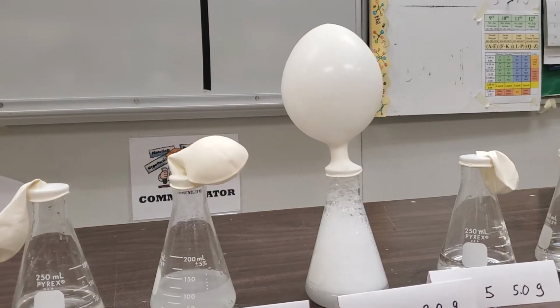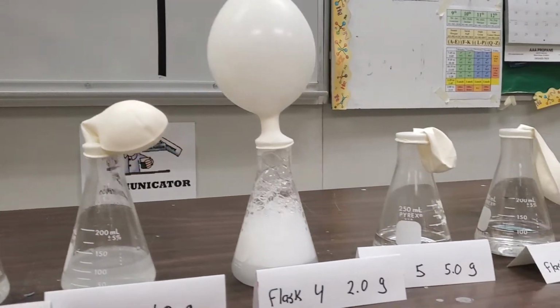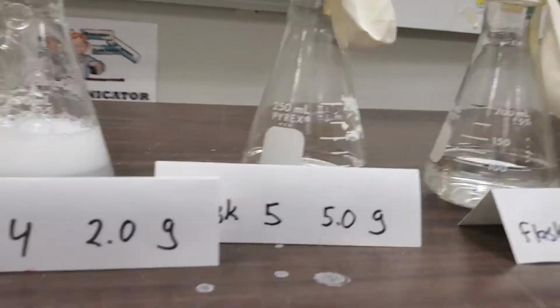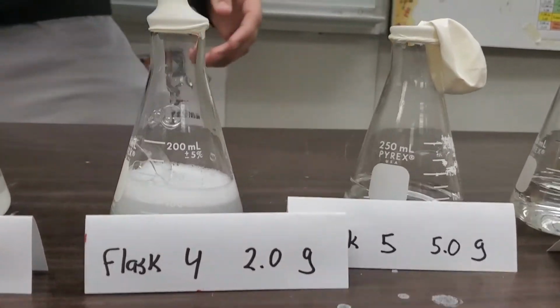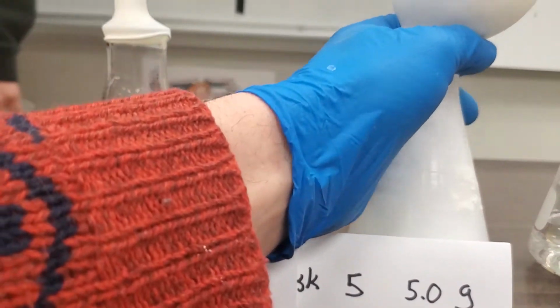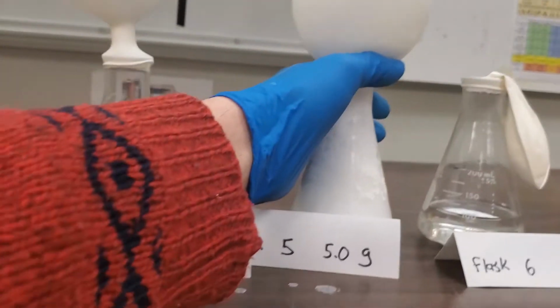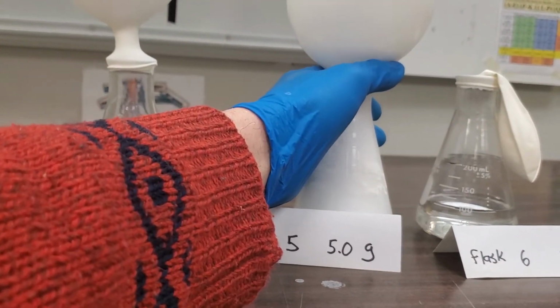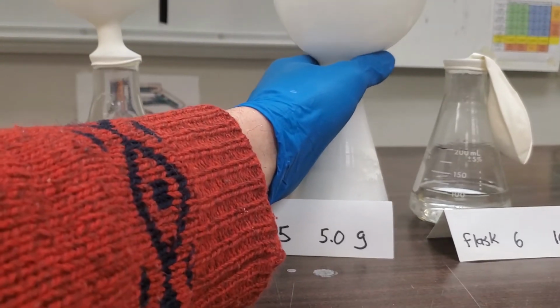Okay, then let's go to flask 5. Flask 5 has 5 grams. And it's reacting like crazy.